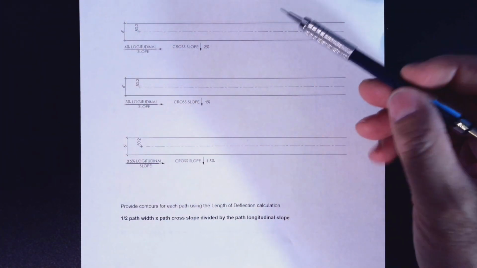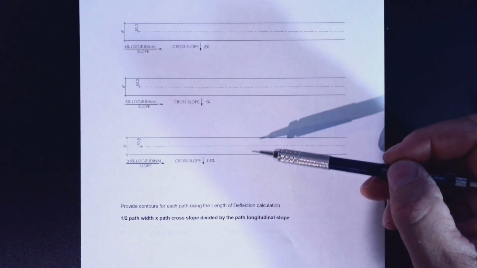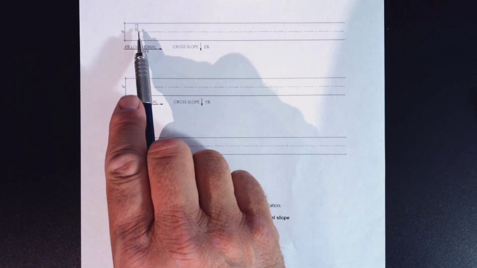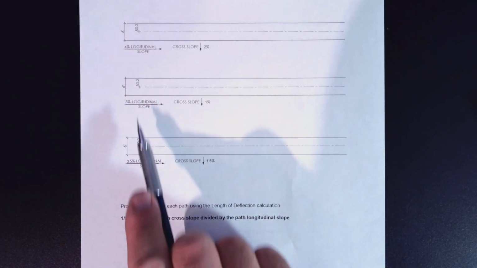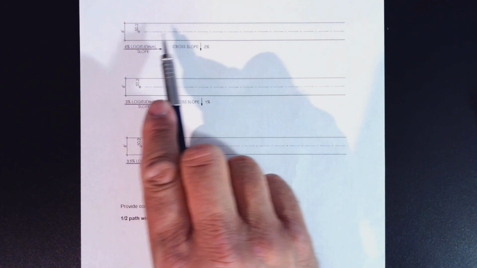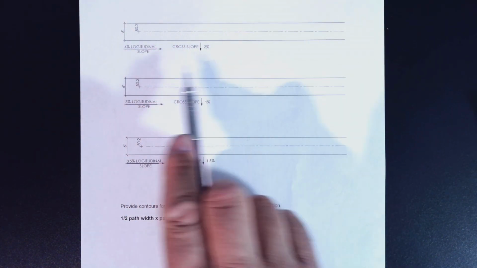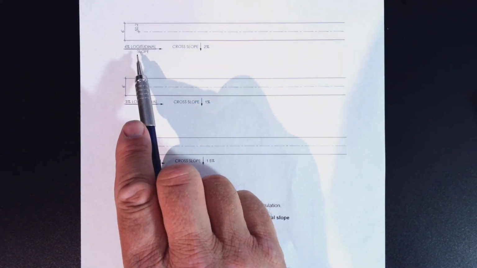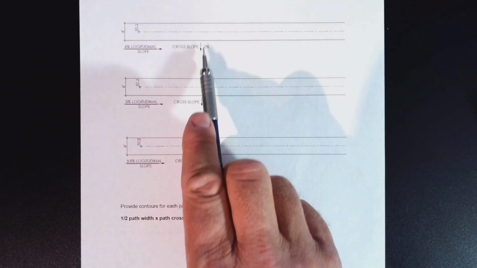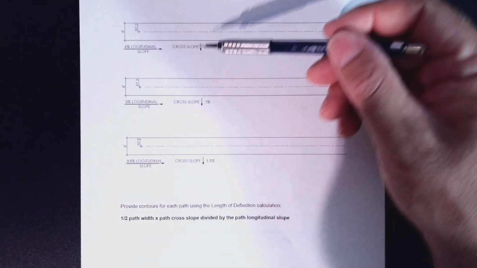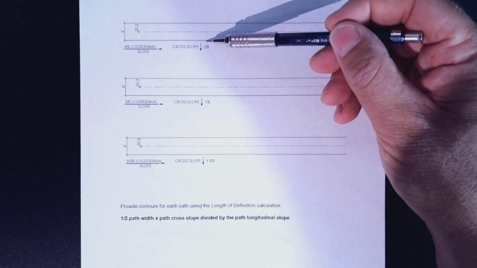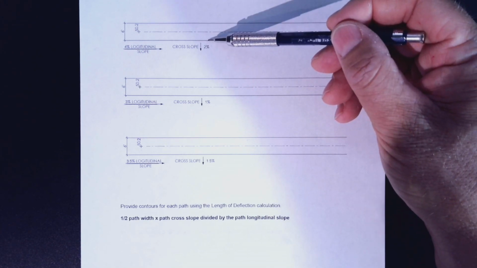What we've got here is 3 pathways, they're all 6 feet wide. They have the same starting elevation. They're going downhill from 50.2 this direction. You have a longitudinal slope of 4%, cross slope of 2%. This is only going one direction, right? This arrow for the cross slope. So this indicates that this is a concrete sidewalk, not an asphalt.